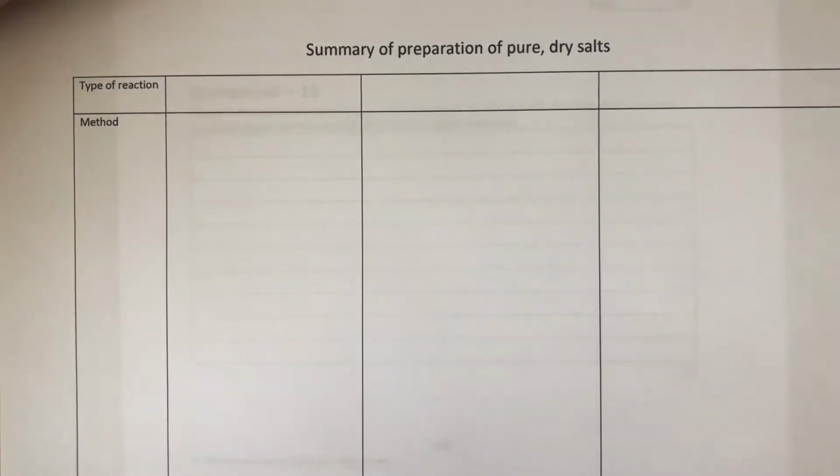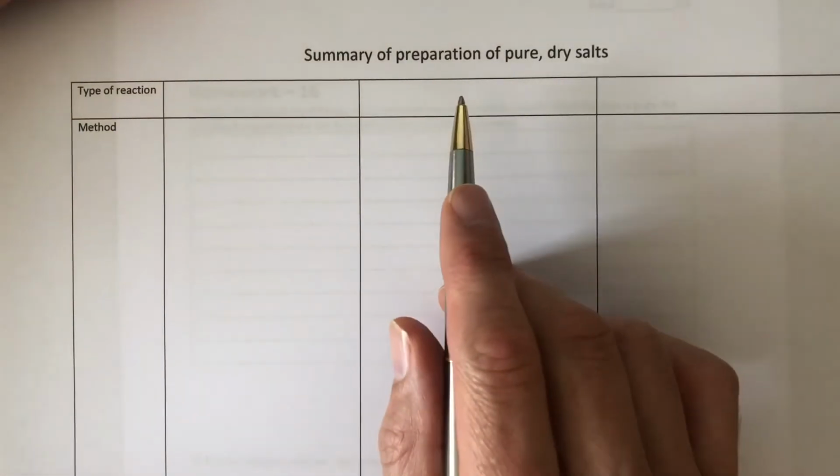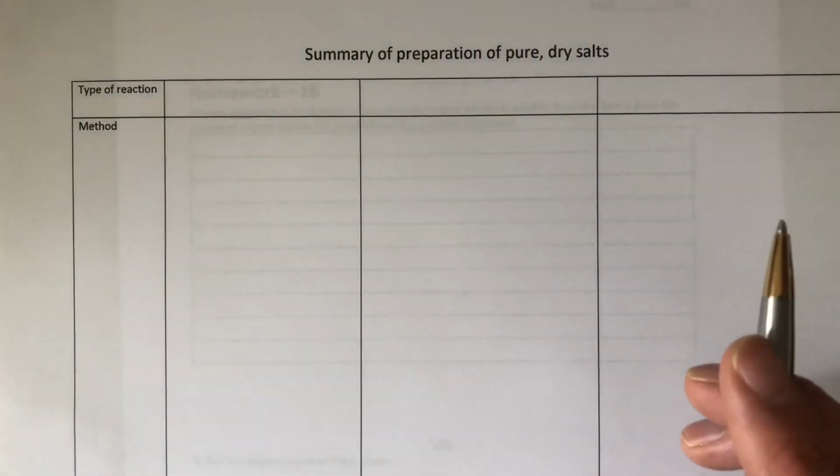I love these summary pages because they get a lot of lessons' work onto one page, and they're a bit easier to revise and learn. So, summary of preparation of pure dry salts. We've got three different reactions we need to know about, three different methods we need to know about.